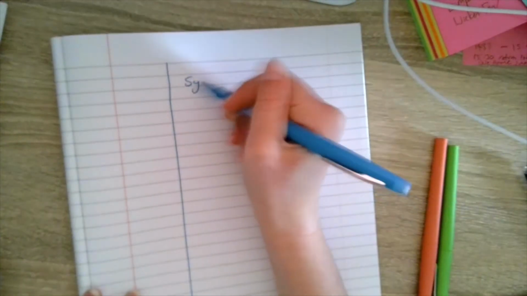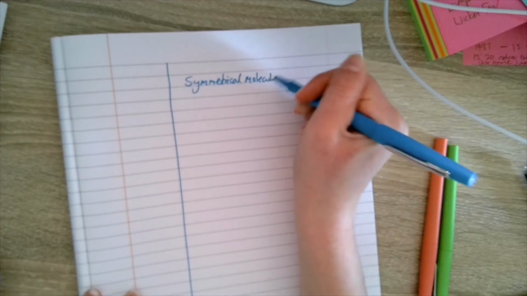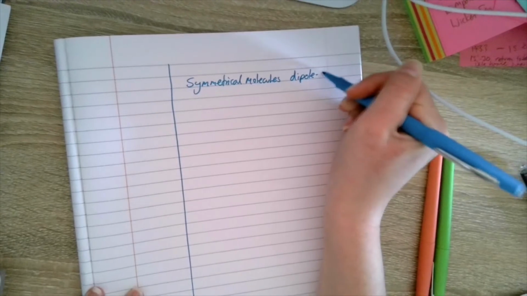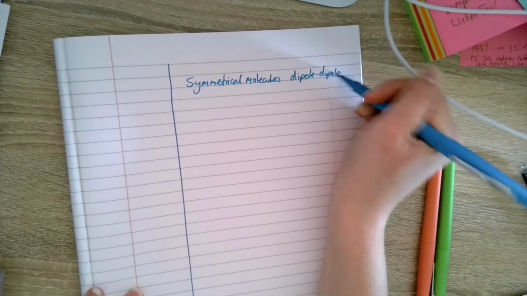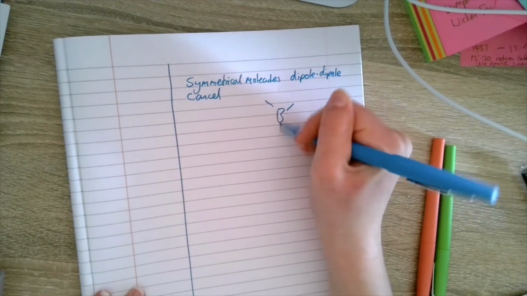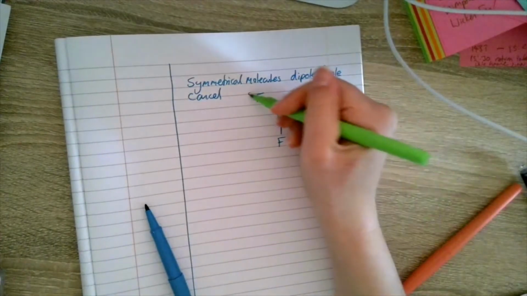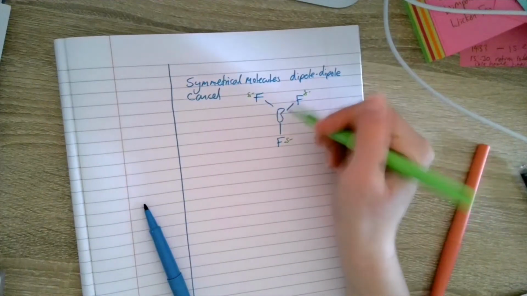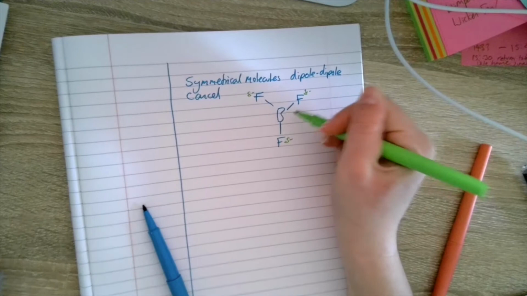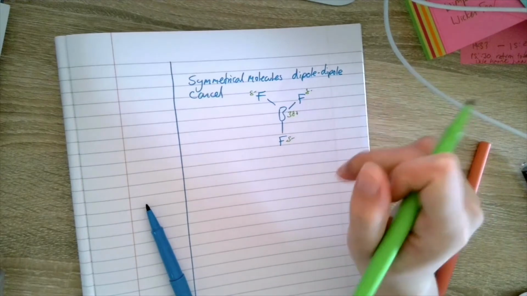One thing I also want to remind us of, going back to our dipole-dipole interactions, is that with symmetrical molecules, our dipoles cancel. So for example, BF3, if you think about each of these, so the fluorine's delta negative, your boron is then going to have effectively 3 lots of the delta plus it would have if it was just a single BF bond.